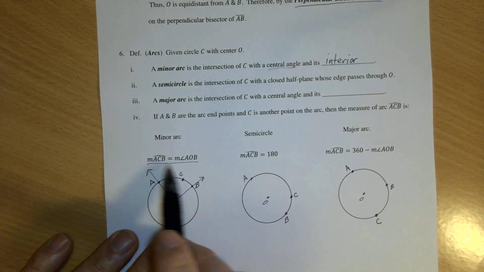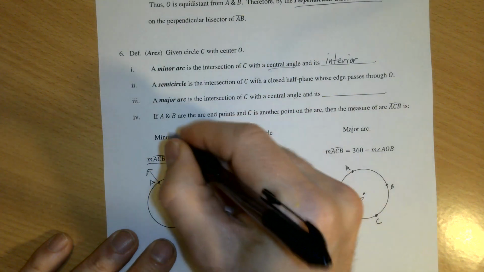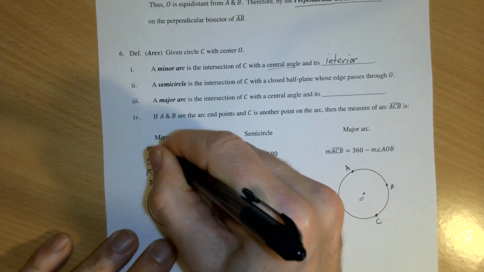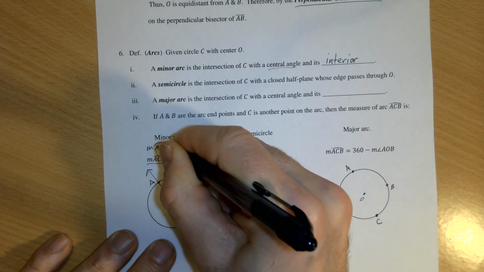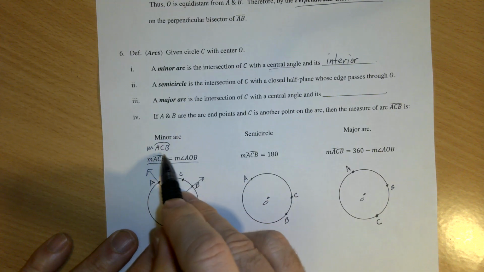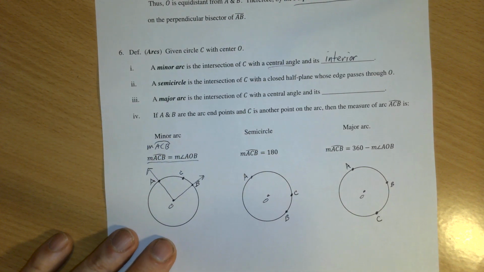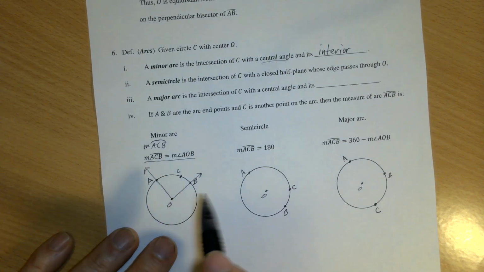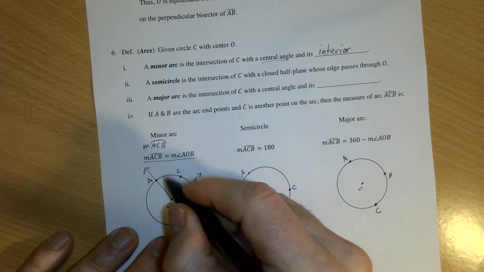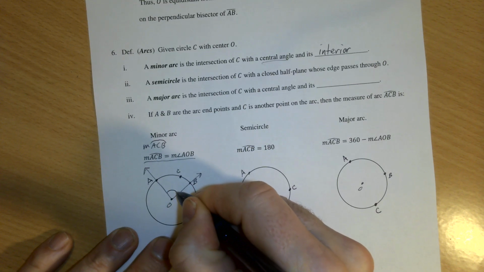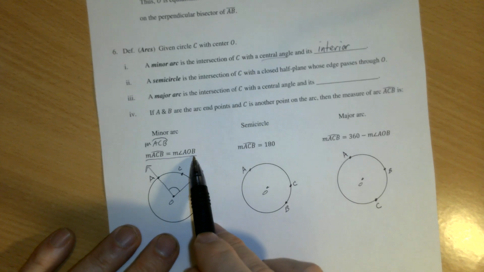The measure of that minor arc, ACB, usually written with a little arc over it, is equal to whatever this angle is, the measure of the angle AOB.